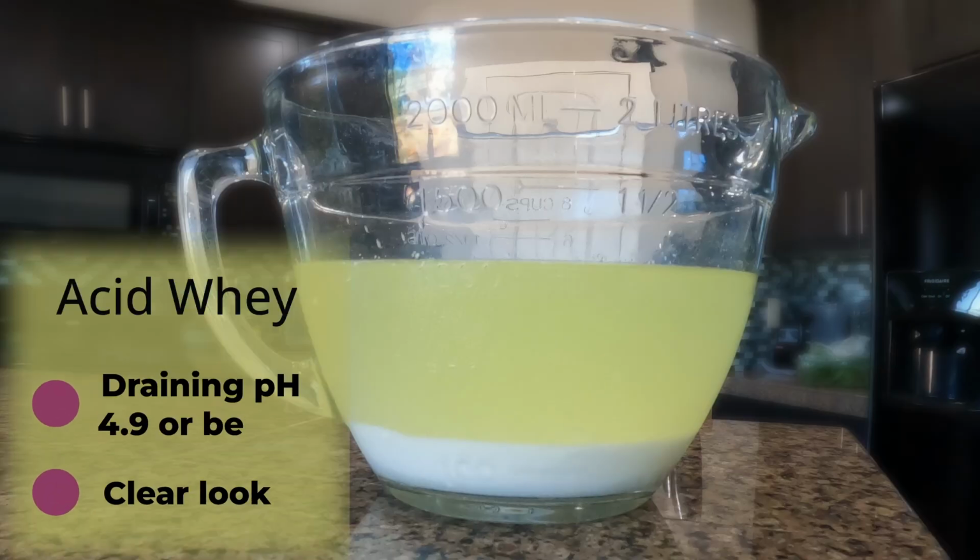Acid whey is typically made from cheeses or other products that use acid to coagulate. So, for example, citric acid and a lemon or vinegar. And those wheys are often far higher in acid, so the pH is much lower. So it could be as low as 4.9, 4.8, or even 4.6. Even feta, which is a very low acid cheese, will produce acidic whey. And there are different uses.